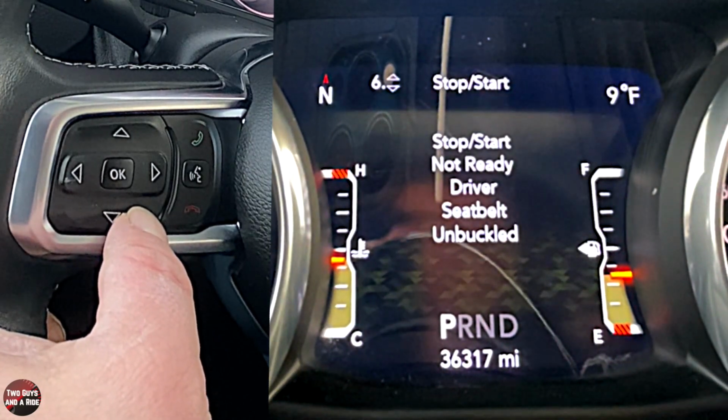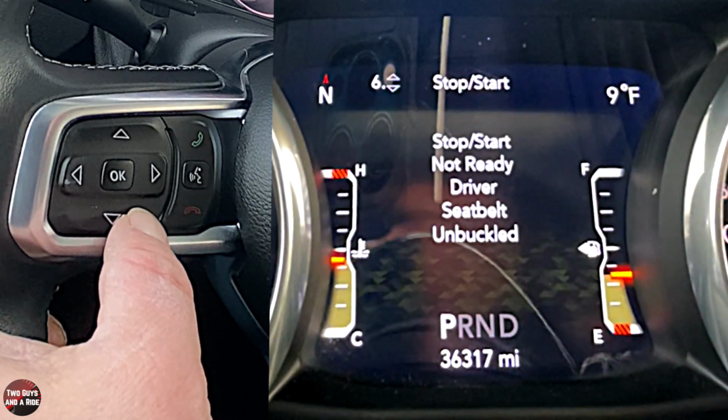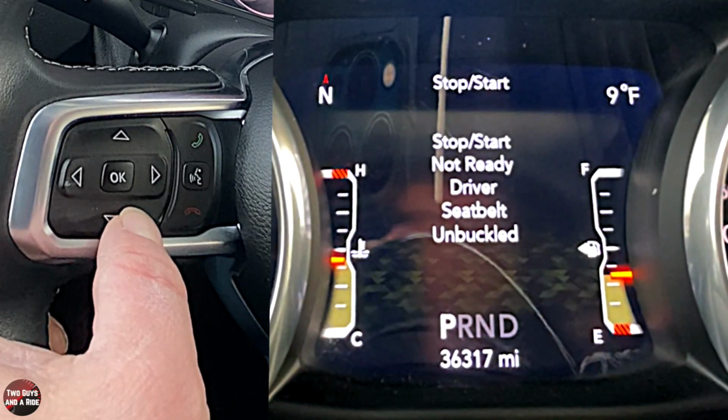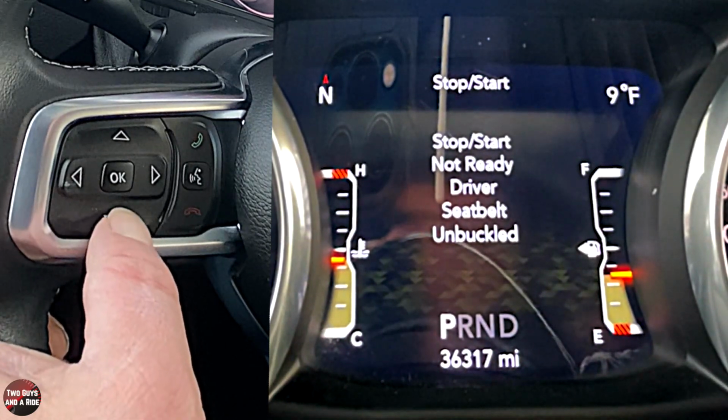All right, I am going to go down one more. This will be screen 6. This is the start-stop screen. It tells you if it's ready or not, and if the driver's seat belt is unbuckled. All right, go down one more.